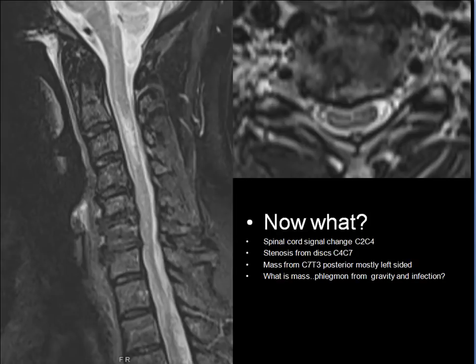I don't know what the right answer is, but I'll tell you what I did. Does anybody have any thoughts? I would keep going. I just did nothing. I mean, if I'm going to do anything, it's going to be a C4 to T4 laminectomy and fusion. In the face of an infection, he said, I don't want anything.